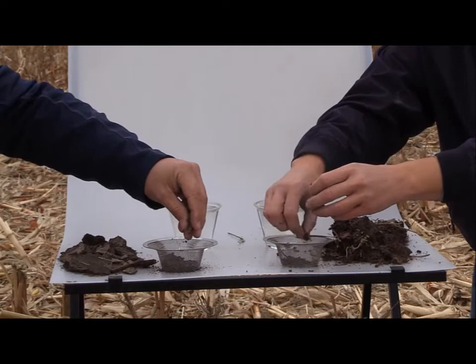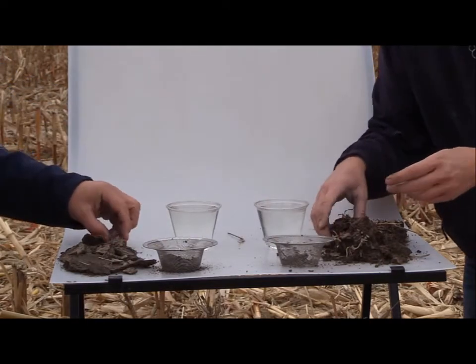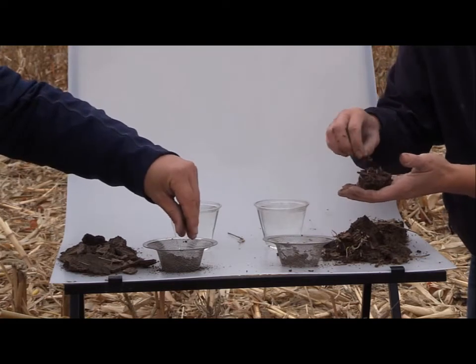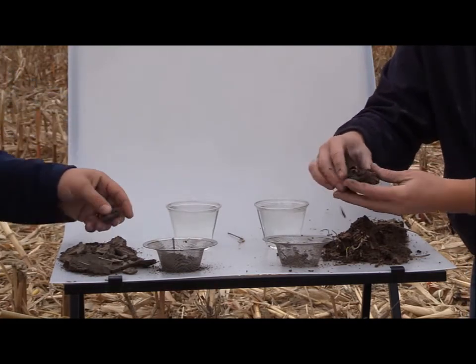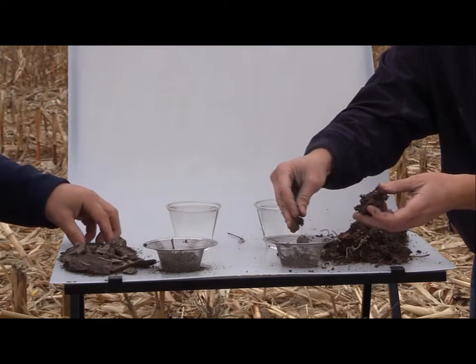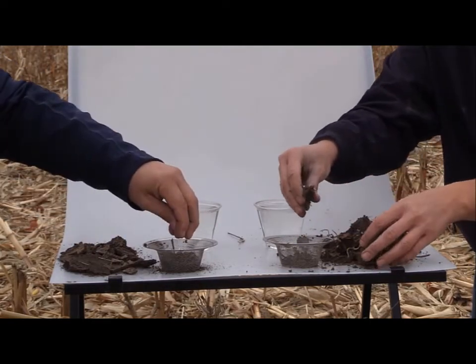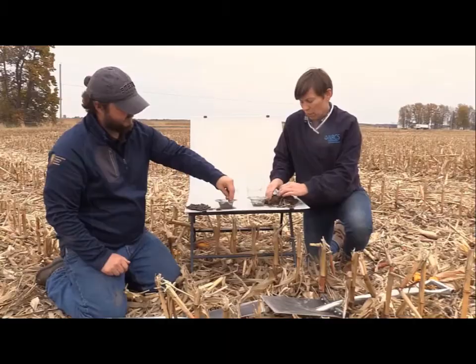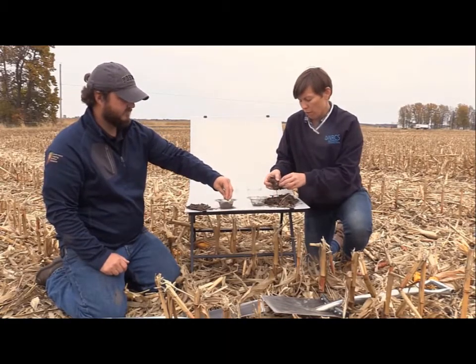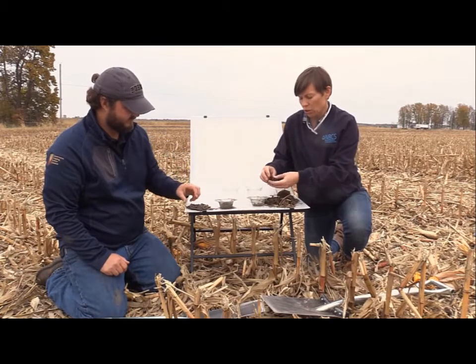The goal is to not mash the pieces that you crumble into the sieve. Don't mash them. Just let them break down naturally into the aggregate sizes that they want to break down into. And if you have a soil like I do that has a lot of residue at the surface, try to get as much of that residue off before you crumble it into the strainer.